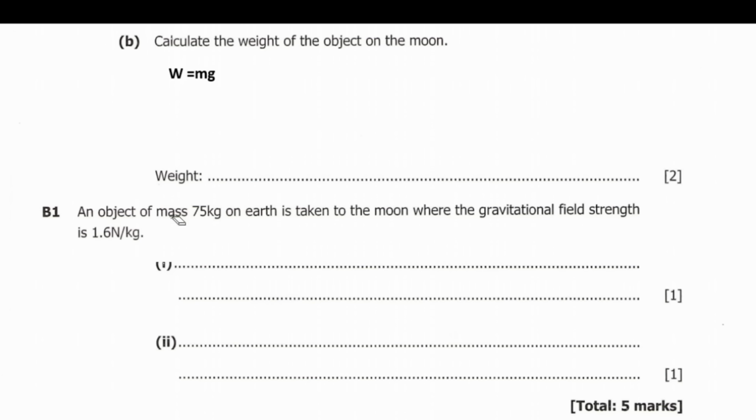And the mass is 75, and the gravity on the moon is 1.6. So you put 1.6 here. Don't make a mistake by putting 10, because they are saying calculate the weight of the object on the moon. So you get the acceleration due to gravity of the moon, which is 1.6. You put the 75. So say 75 times 1.6, which will give you 120 Newton as weight. Weight is measured in Newton because it's a force. So you put your answer there. Forgetting units in science will make you lose marks.